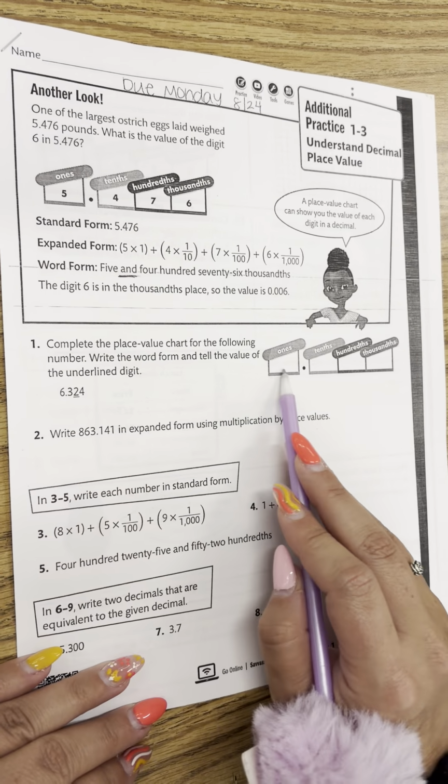All right, number 10 says to shade the model to show that 7 tenths and 70 hundredths are equivalent. So shade in the tenths, shade in 7 of them. Here's your hundredths, shade in 70, okay?